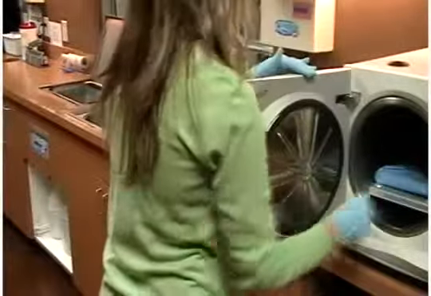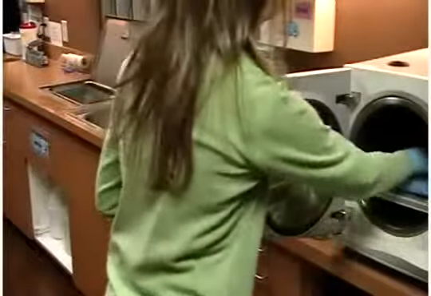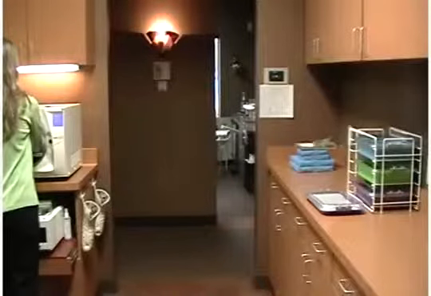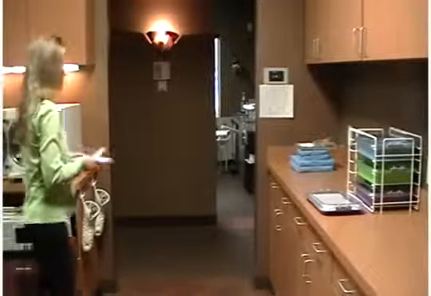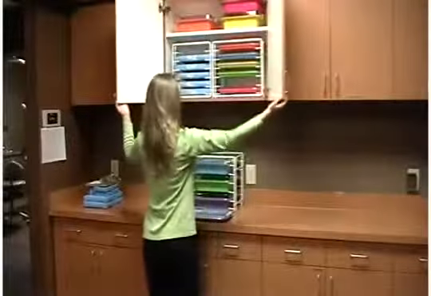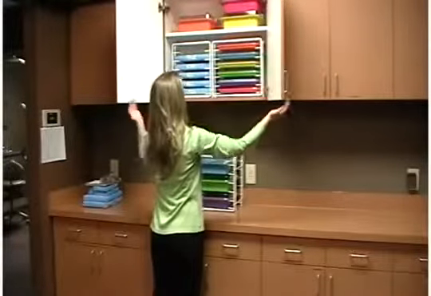Next, you will wrap or bag all items and place them in the autoclave. Once sterilized, place the corresponding cassette and burr holder back on the appropriate tray, lock the cover on, and store back into the cabinetry. By having all your procedures color-coded, you will have no wasted time pulling out and separating each procedure's organizers for sterilization.